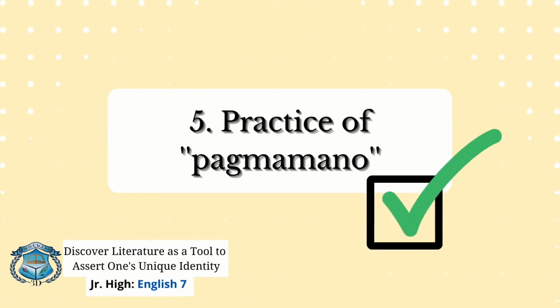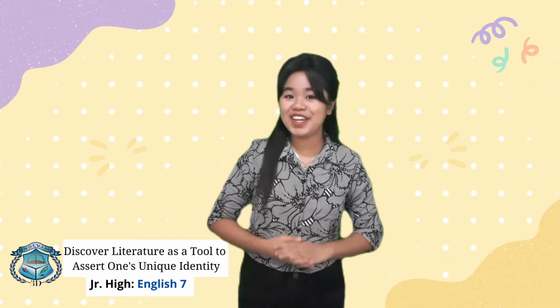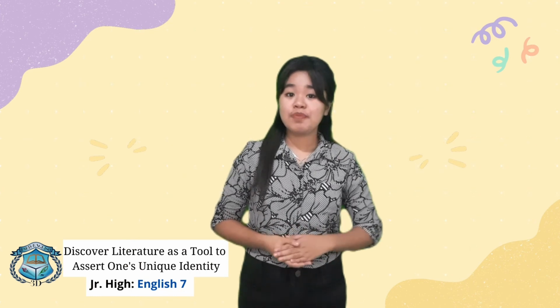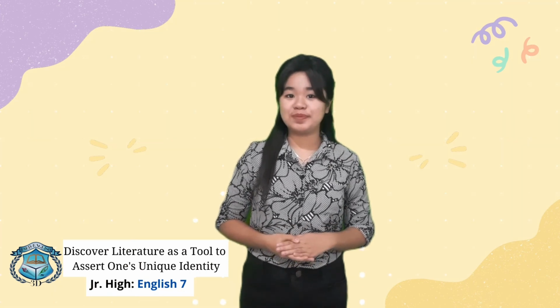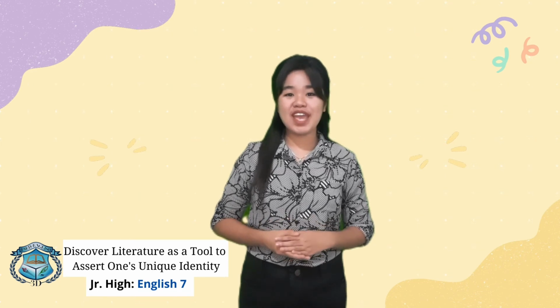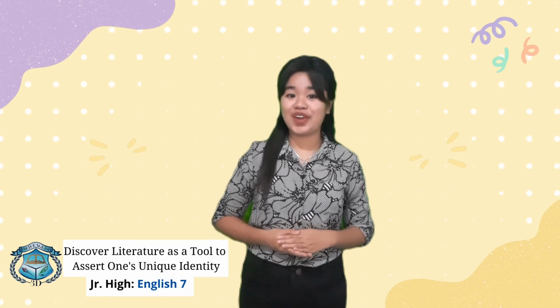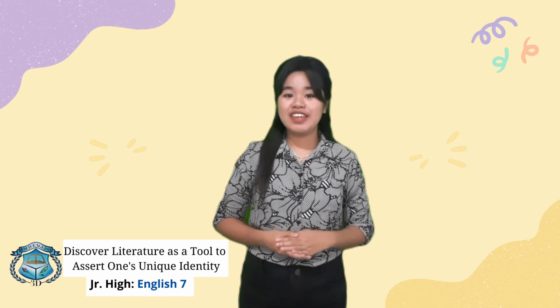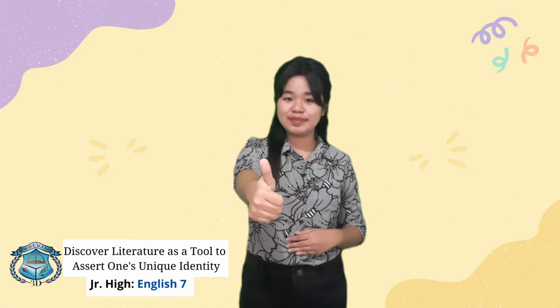This is another check. Just like the practice of po and opo, pagmamano is also unique to us Filipinos. Very good, class! The customs that we have mentioned in this activity are all common in our culture. You were able to answer our learning task correctly. And for that, here are your amazing points.